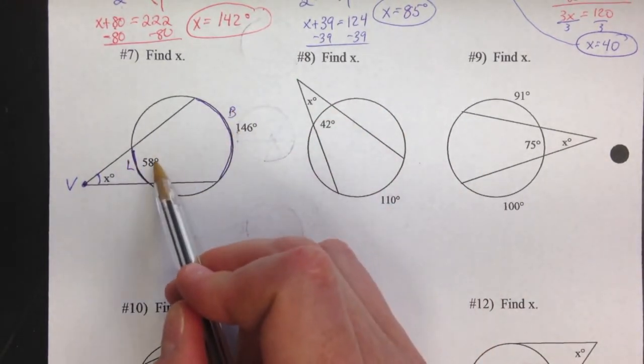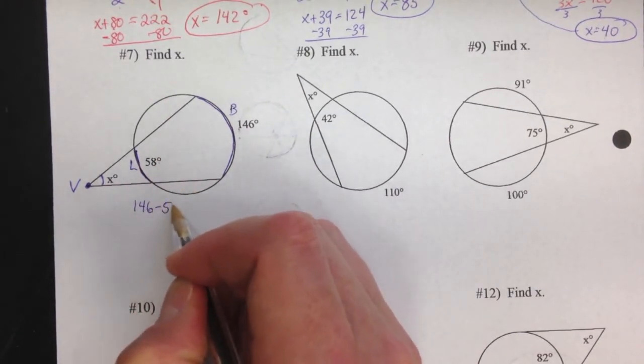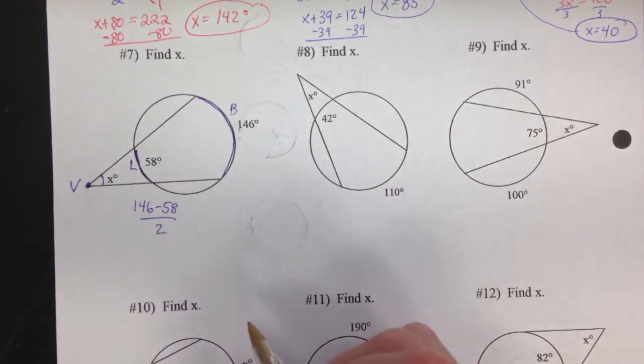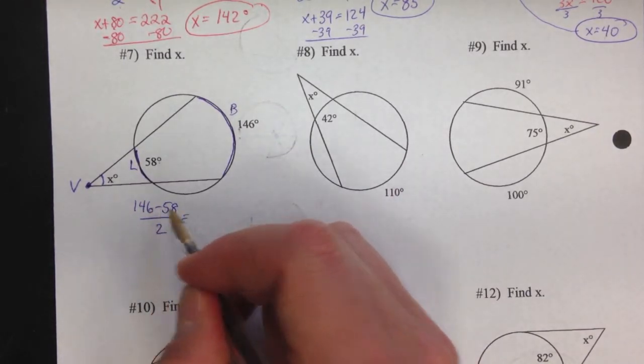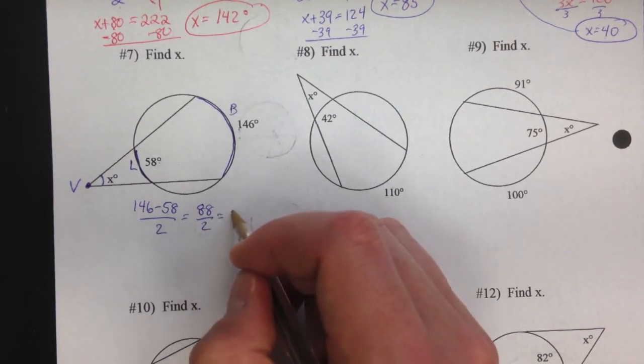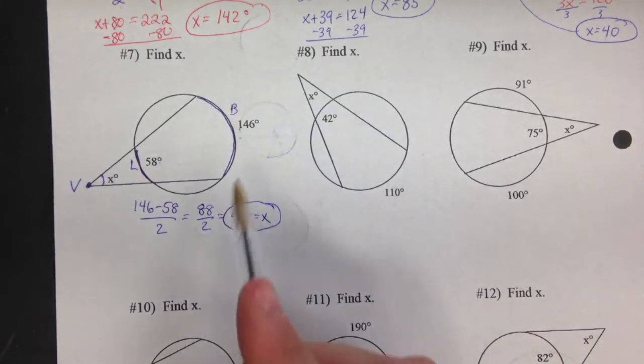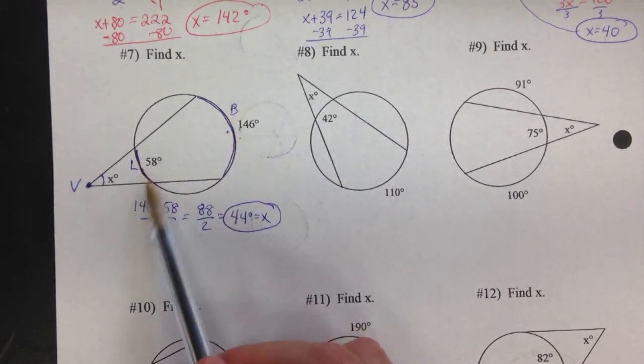So here's your big arc, here's your little arc. We're going to subtract those and divide by 2. Big minus little, 146 minus 58, all over 2. We're going to subtract first. That's 88. Divide by 2. 88 divided by 2 is 44 degrees. That's your x. Big arc minus little arc divided by 2.